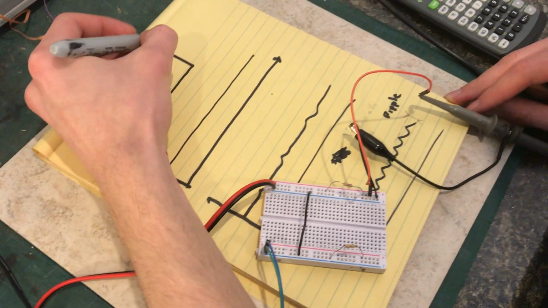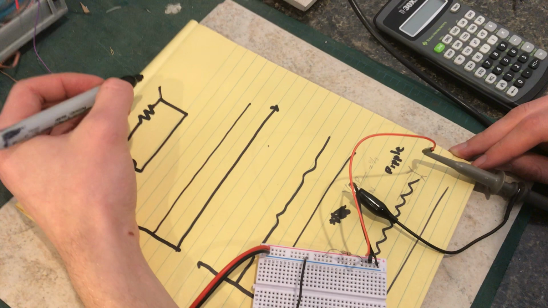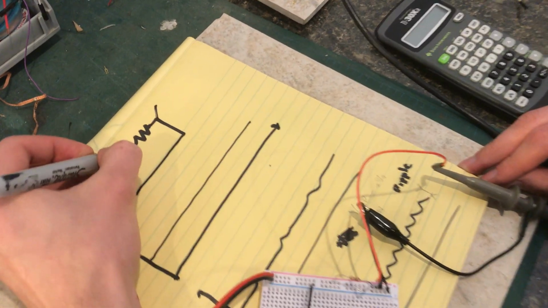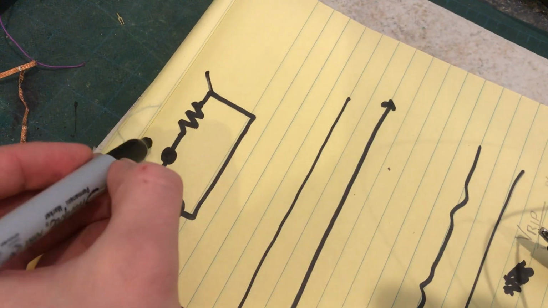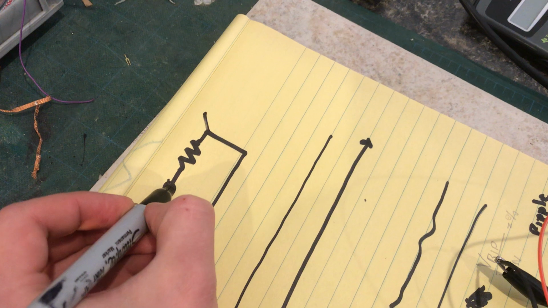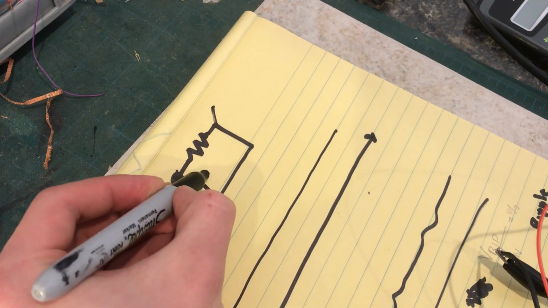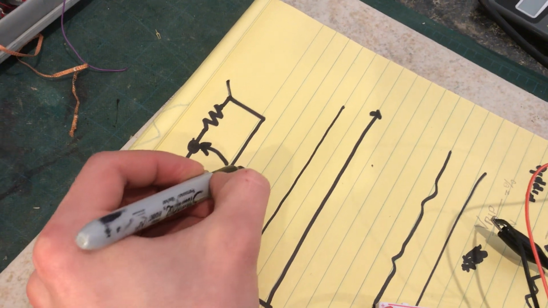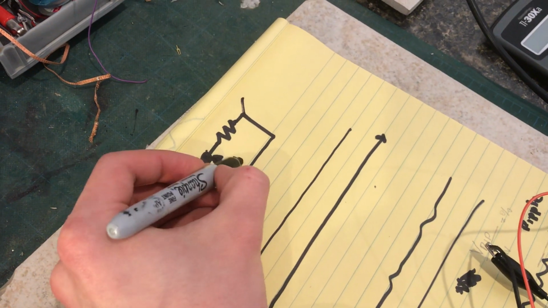This is ground. This is where I'm testing the output voltage, so between here and ground is V out.